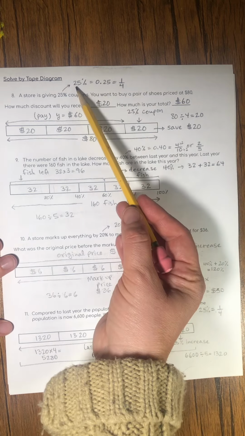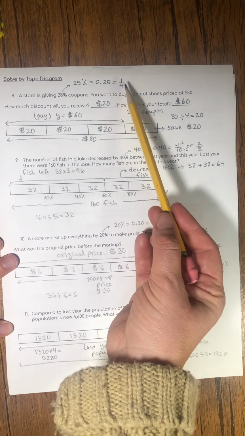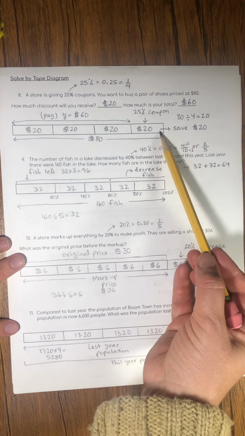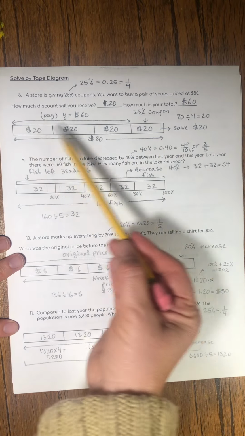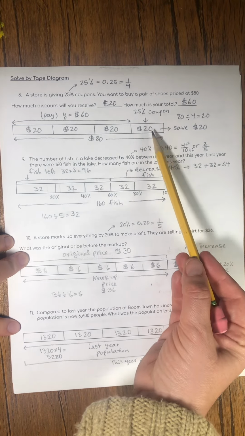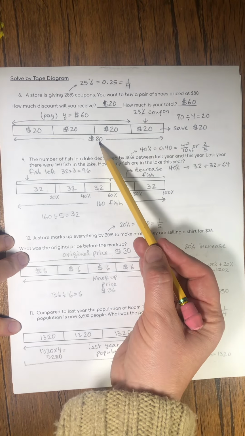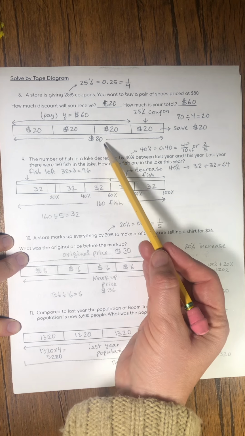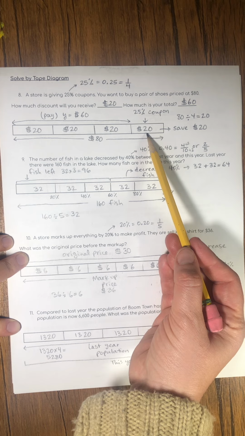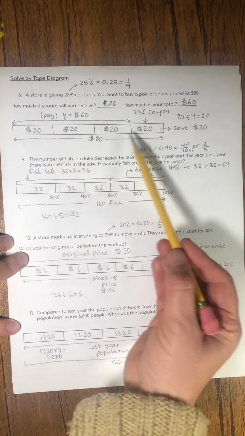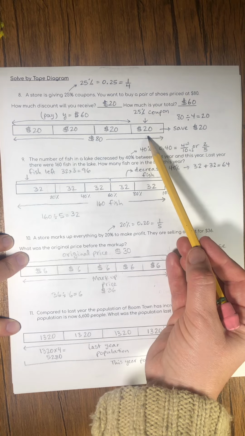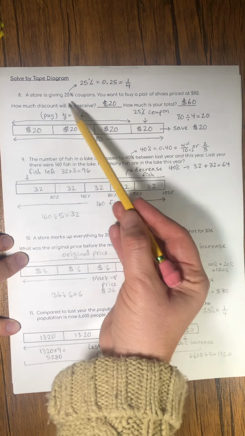So I know 25% is 1/4. I know that there are 4 25s in 100. So I will take my tape diagram and I will divide it into 4 parts. So each part shows 25%. The whole thing is $80 original price. I'm going to divide 80 by 4, which gives me 20. That means each box gets $20. So this box is 25%, which is the amount I save, $20 discount.